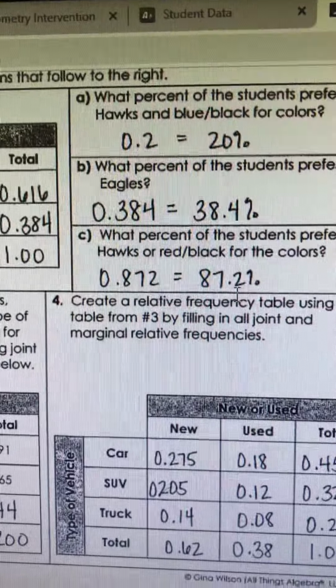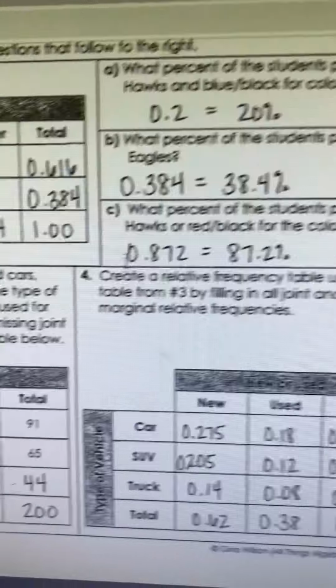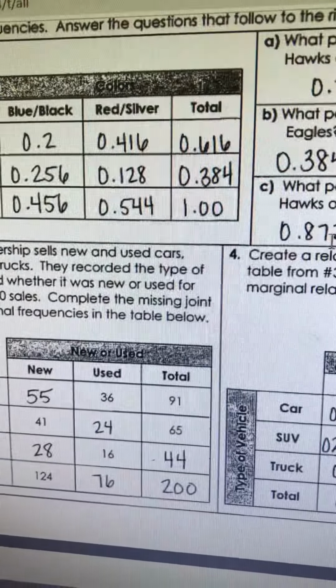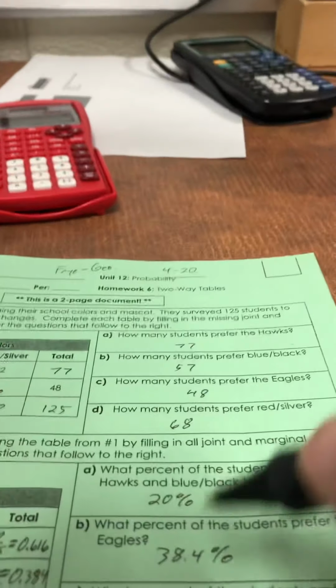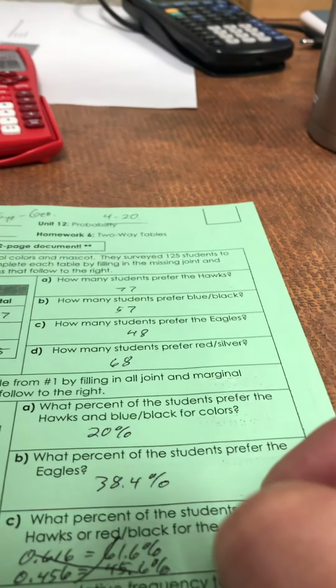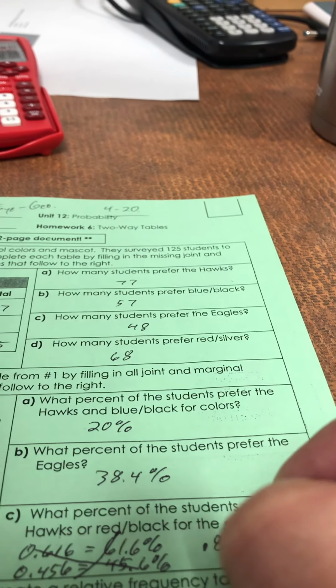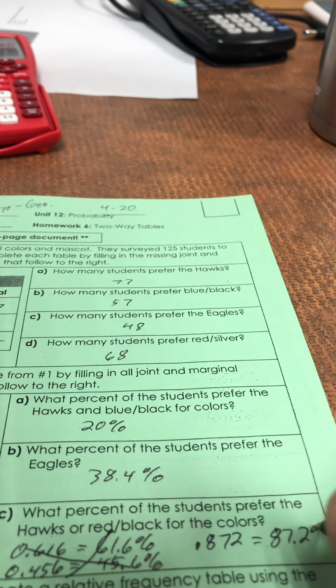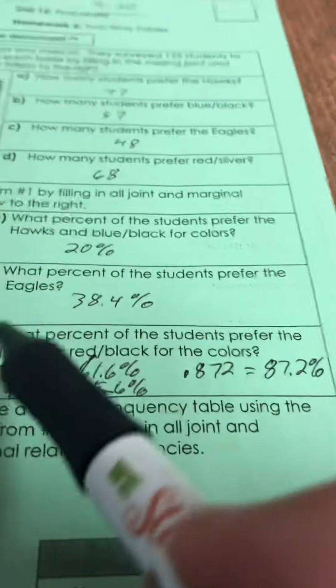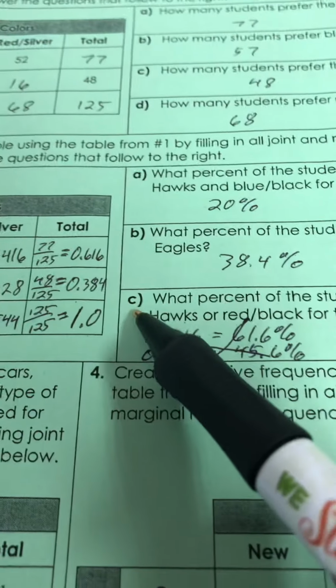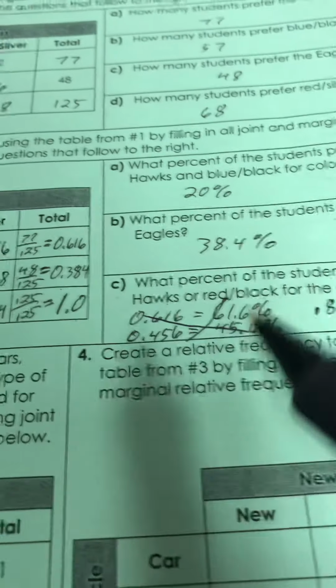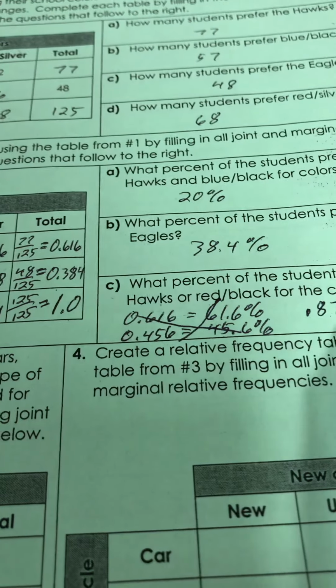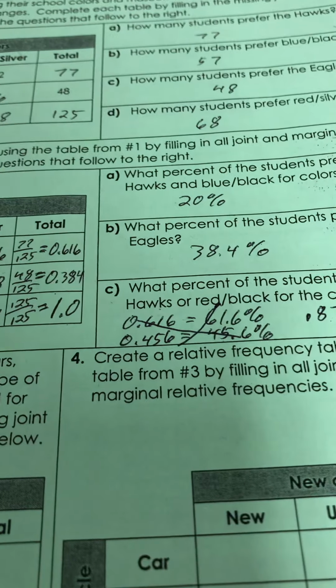I thought that was weird. We should have 87.2%, not what I had there. We should have 0.872, and that equals 87.2% for that one. I thought when we were doing that one together that something wasn't right with it. So that's what you should have for number 2C.